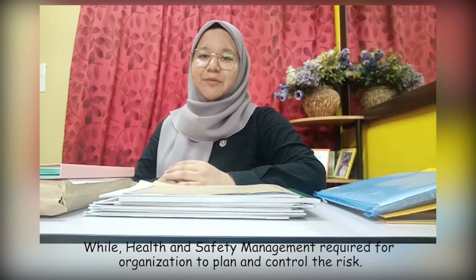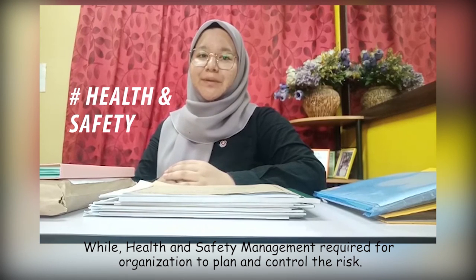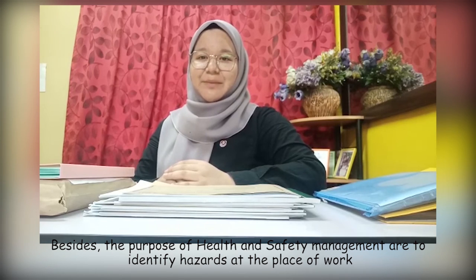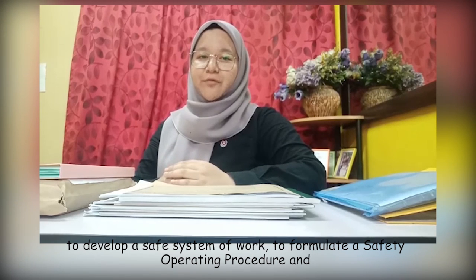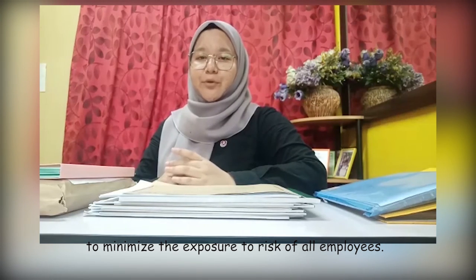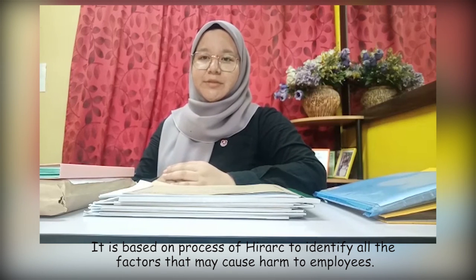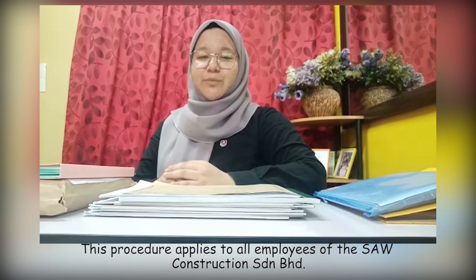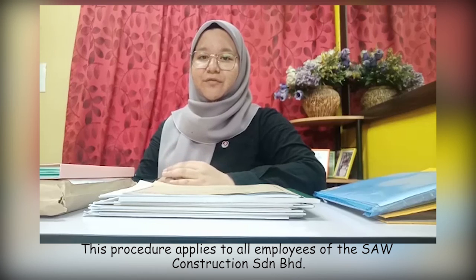Health and safety management is required for an organization to plan and control risk. The purpose of health and safety management is to identify hazards at the place of work, to develop a safe system of work, to formulate a safety operating procedure, and to minimize the exposure to risk of all employees. It is based on a process of hierarchy to identify all the factors that may cause harm to employees. This procedure applies to all employees of S.A.W Construction Sdn Bhd.